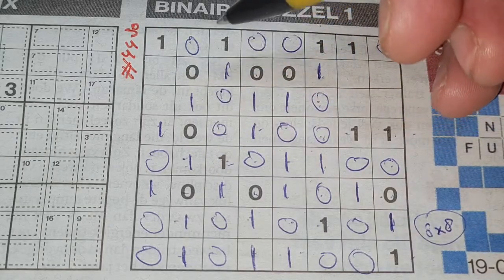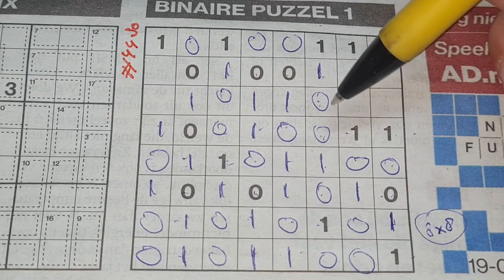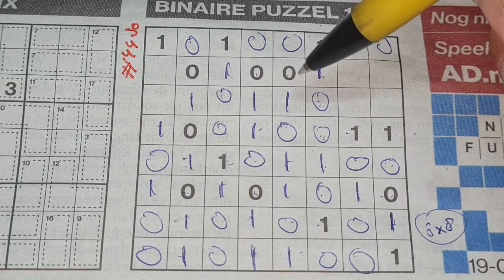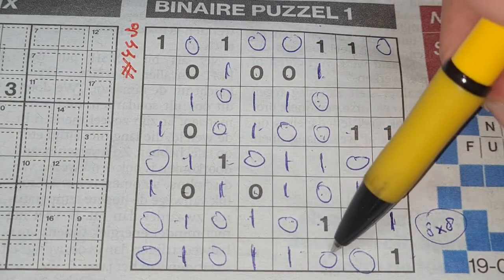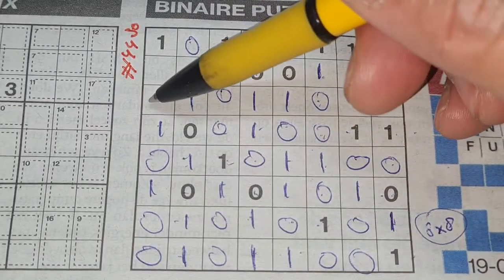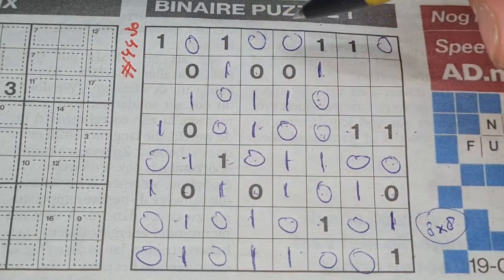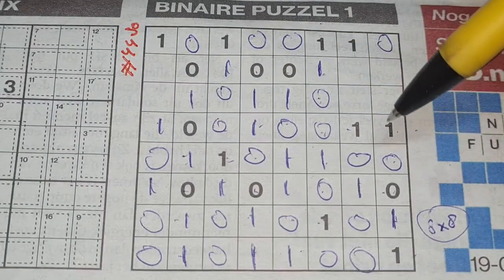Let me think. I think we need to compare. Yeah, do we have 1, 3, 3? Okay. We need to compare the columns.